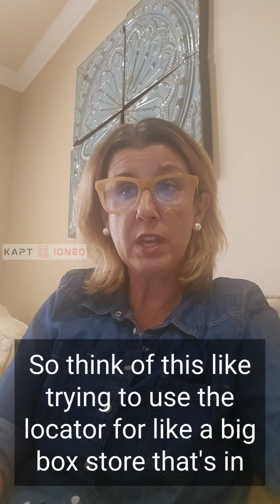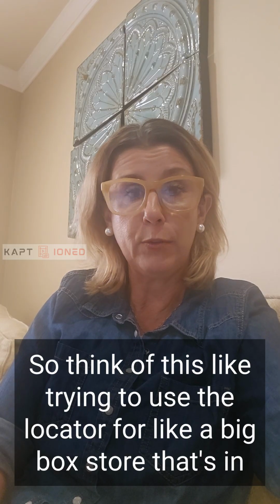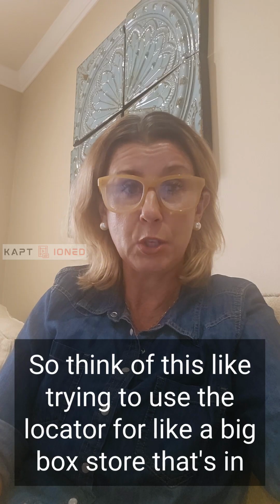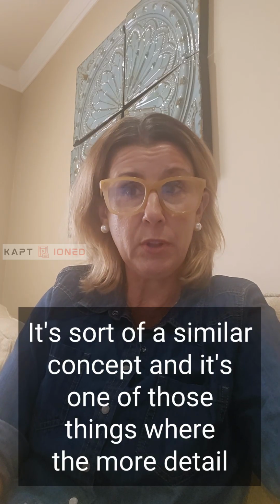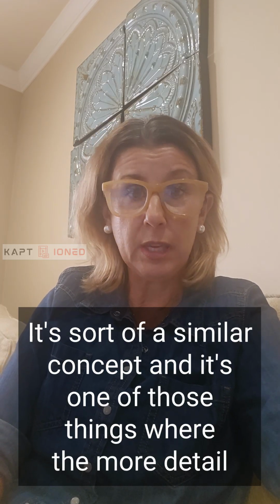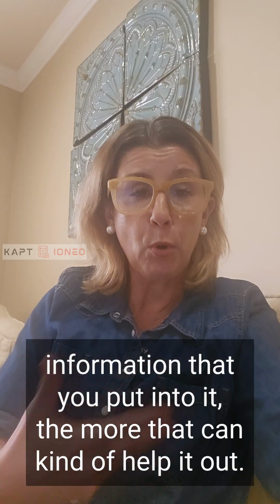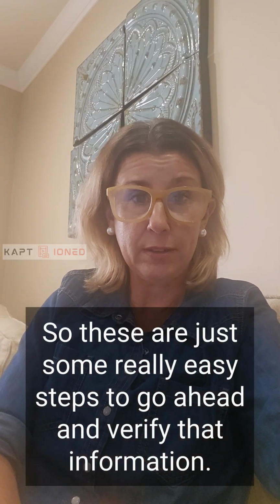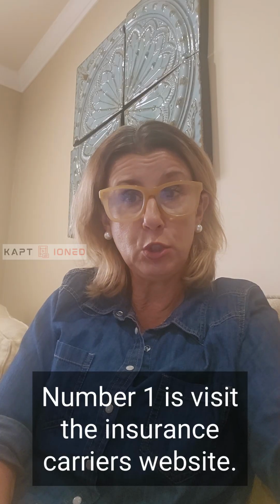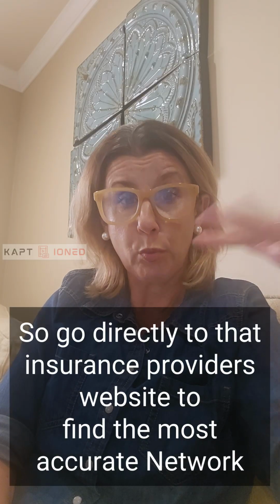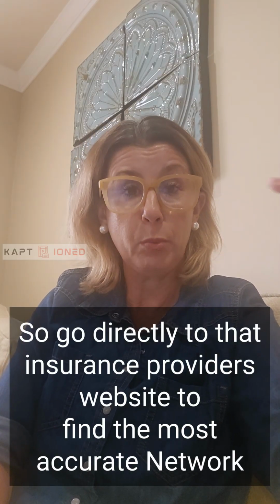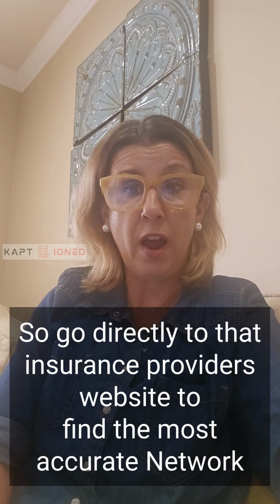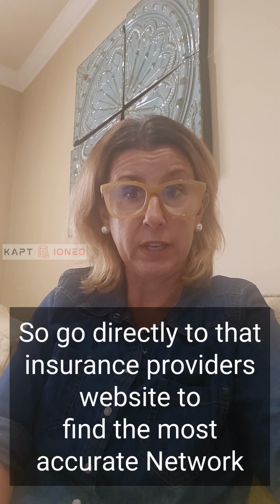Think of this like using the locator for a big box store in your area. It's a similar concept, and the more detailed information you put into it, the more it can help. So these are just some really easy steps to verify that information. Number one is visit the insurance carrier's website. Go directly to that insurance provider's website to find the most accurate network information.